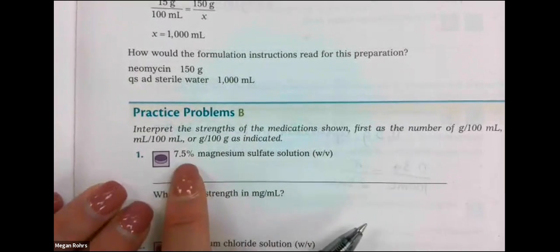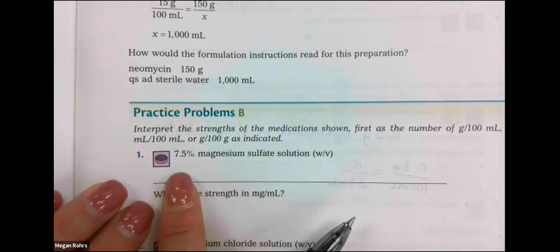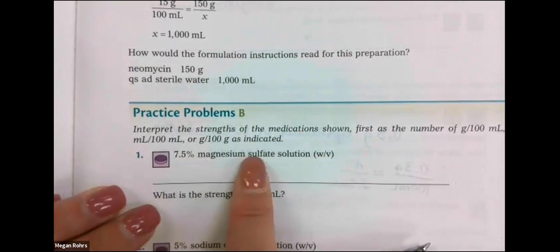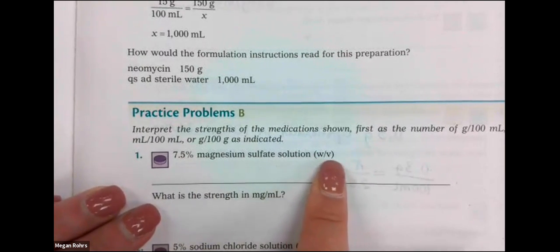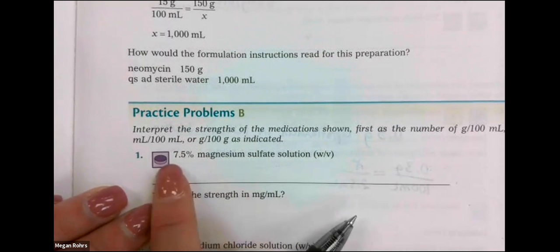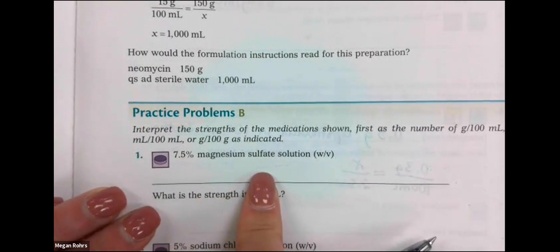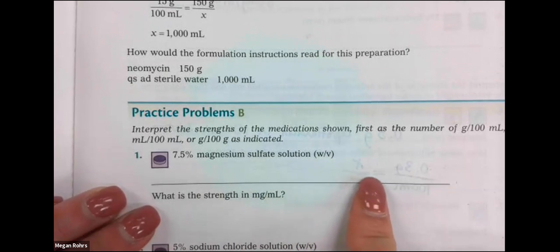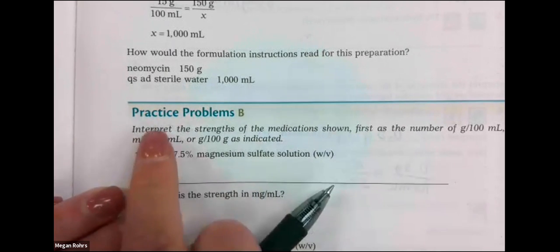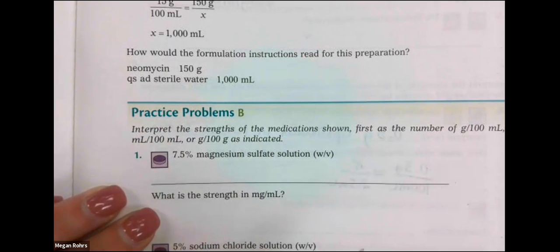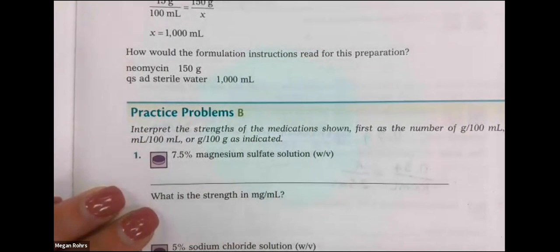On this line here, so like number 1, 7.5% magnesium sulfate solution, it's a weight per volume. That would mean that there's 7.5 grams of magnesium sulfate in 100 mils of solution. So that's how I want you to do the interpretations for practice problems B.